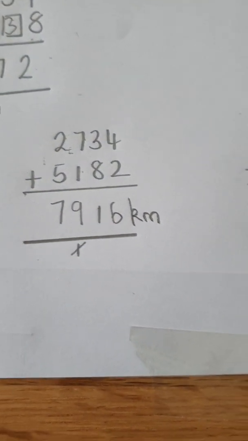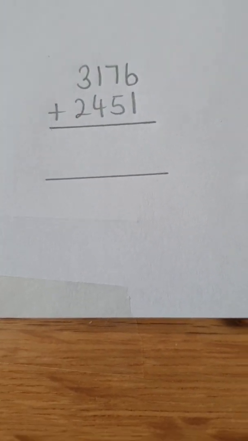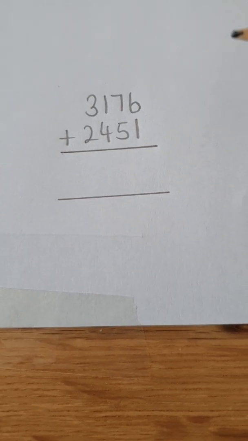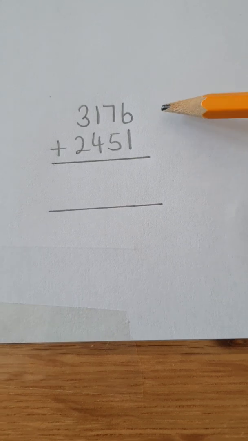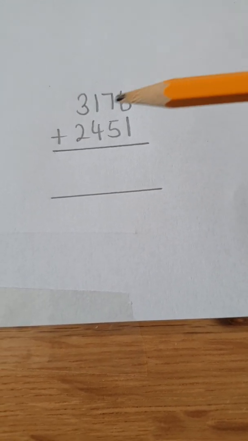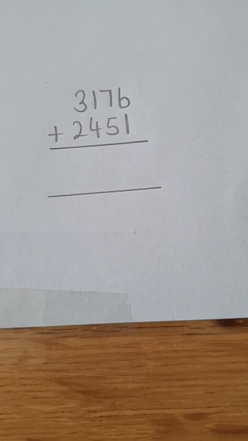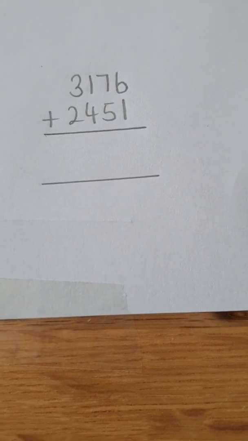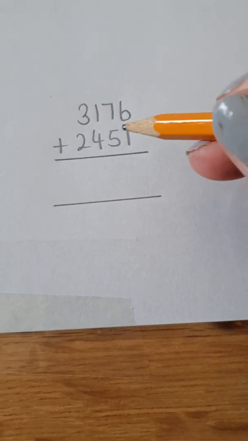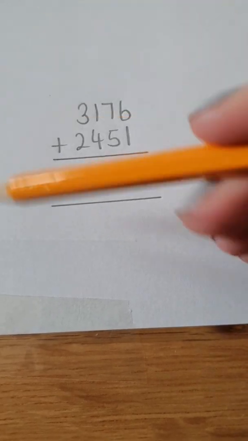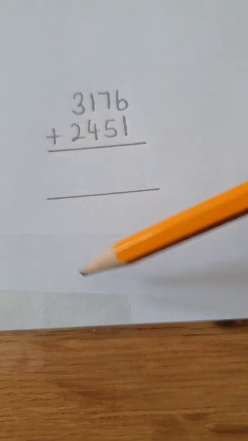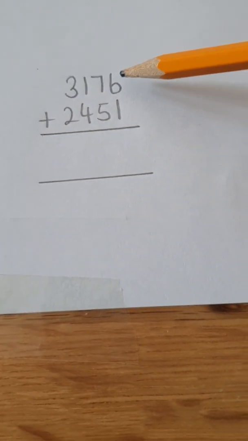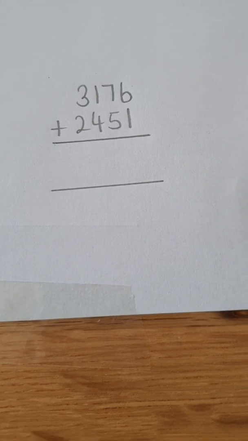Got one more example to look at, okay? So this time, Jessica walks 3,176 miles. And her friend, James, walks 2,451 miles. So they have been extremely busy, okay? What we want to know is how many miles they've walked all together, okay? So all together, there's the total answer. So we need to add both of their distances together, okay?